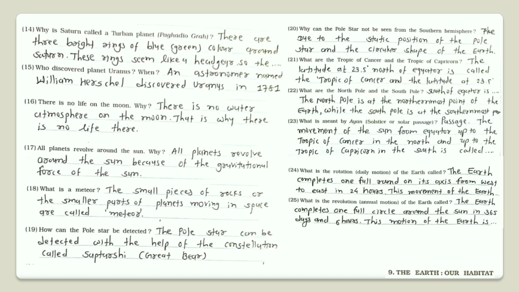21 number. What are the Tropic of Cancer and the Tropic of Capricorn? The latitude at 23.5 degrees north of the equator is called the Tropic of Cancer and the latitude at 23.5 degrees south is called the Tropic of Capricorn.